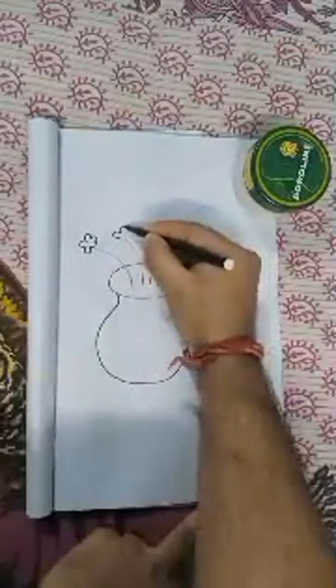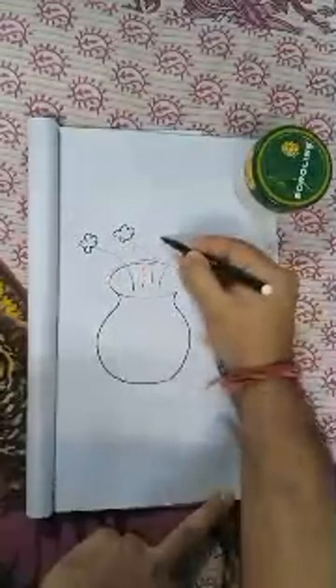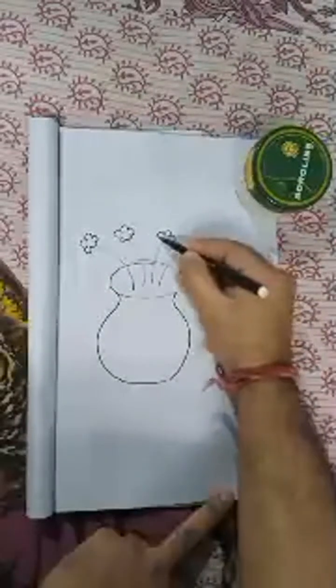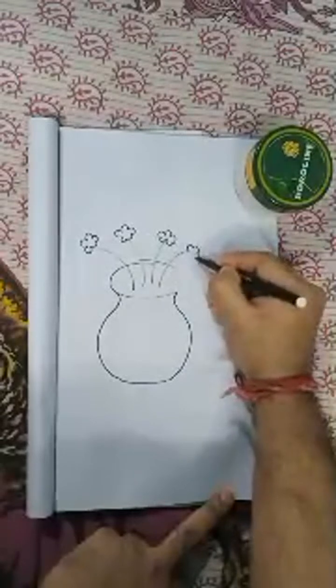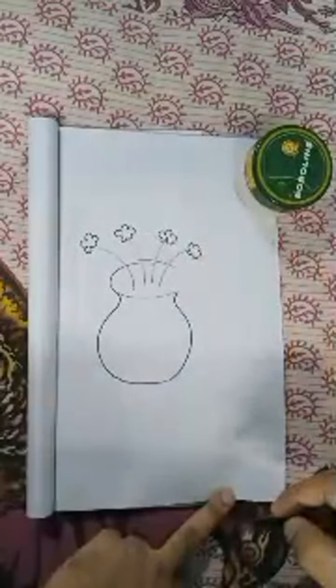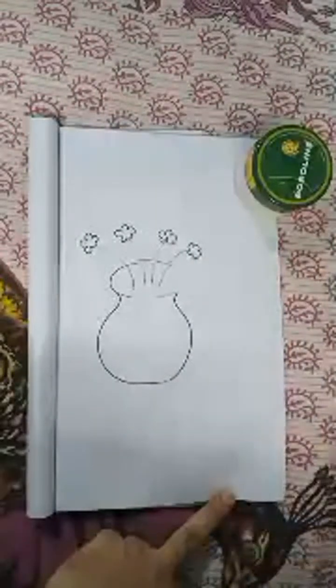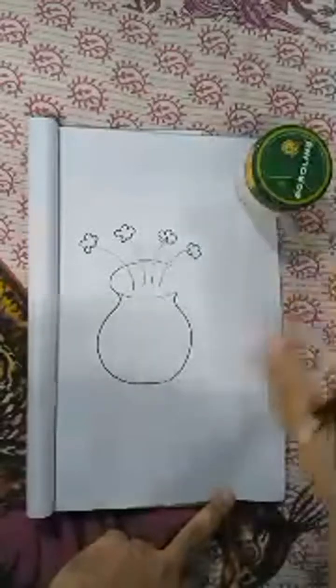So this is that easy. Trust me, drawing is not a very tough thing to do unless you take it to be like that. See, it becomes so easy for all of us.